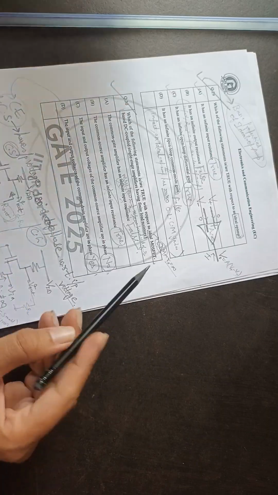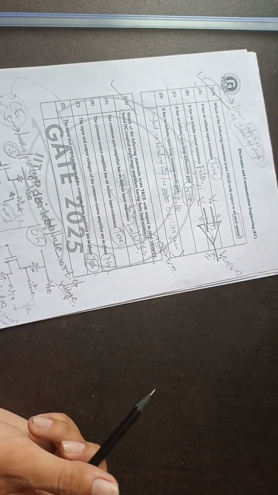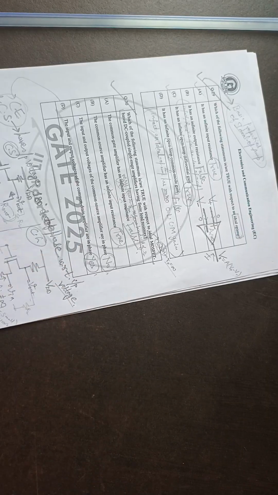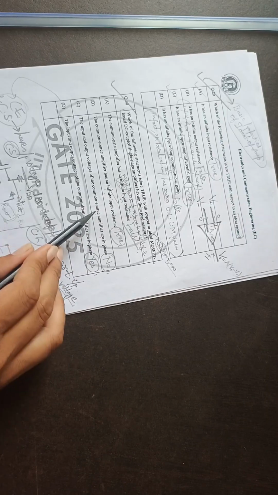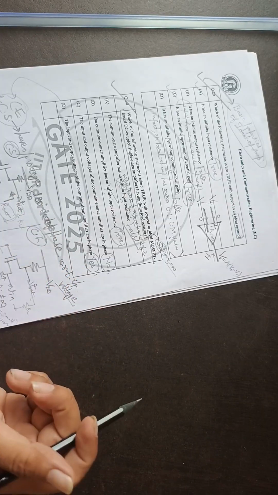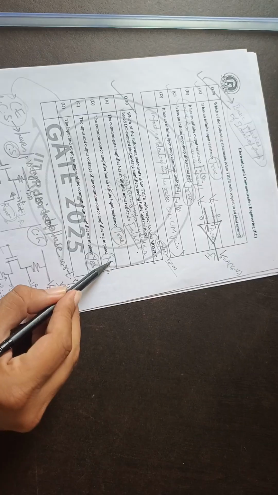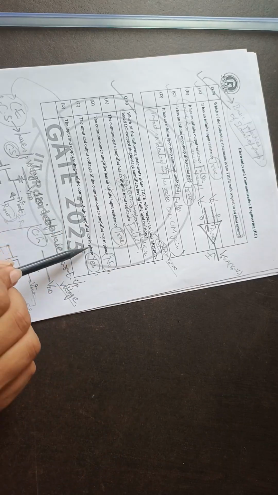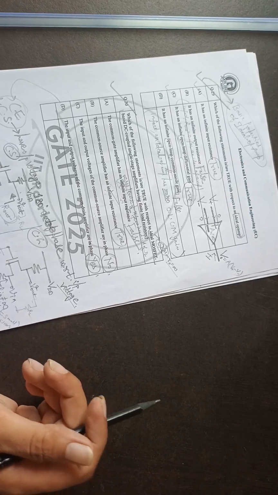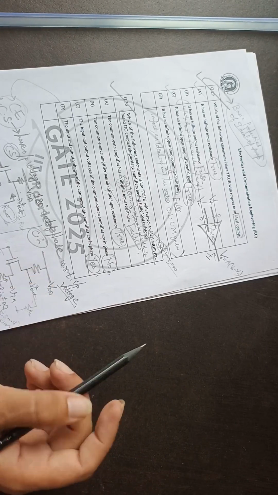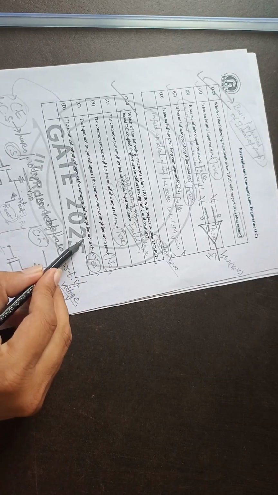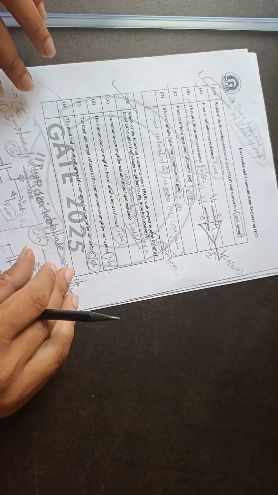Input and output voltage of the common source amplifier are in phase. So in a common source amplifier in MOSFET, like common emitter, the input and output are 180 degrees out of phase, so this is false. Input and output of common drain amplifier in phase. Common drain and common gate both have input and output in phase, but common source does not have them in phase, so this part is true, this part is false.